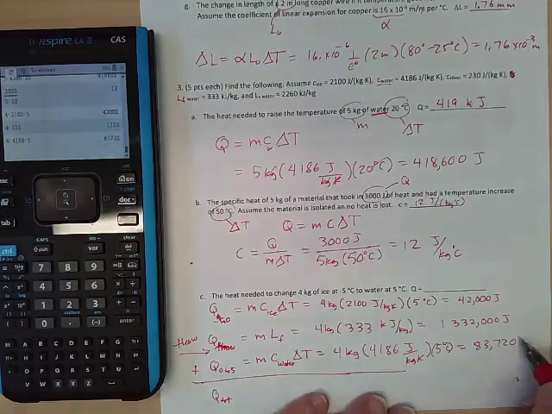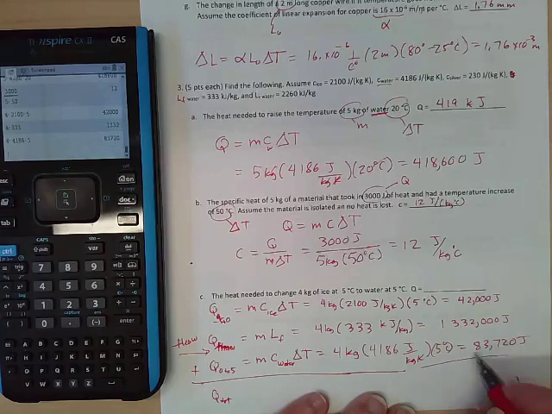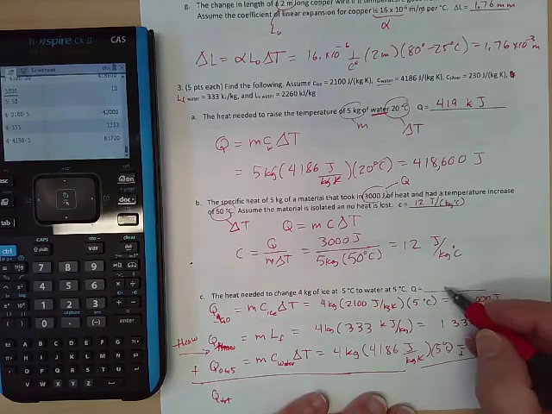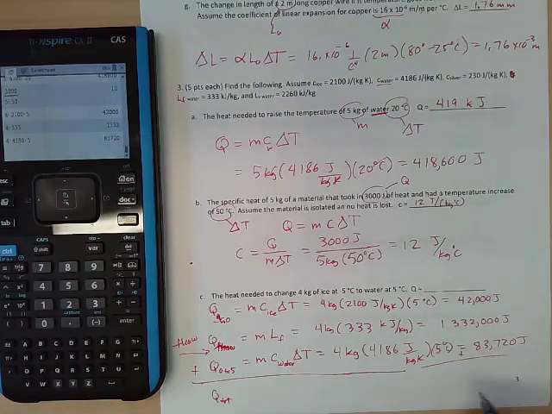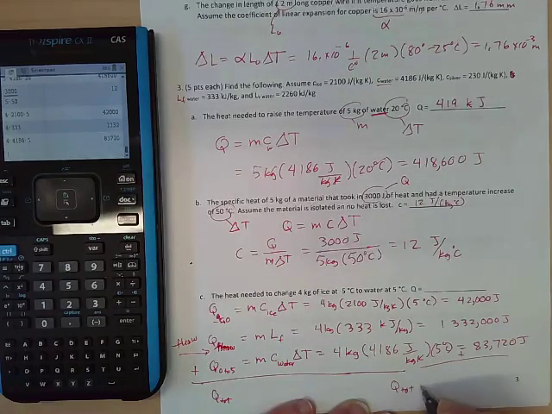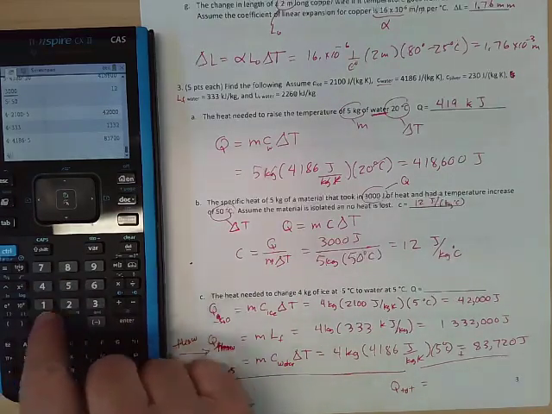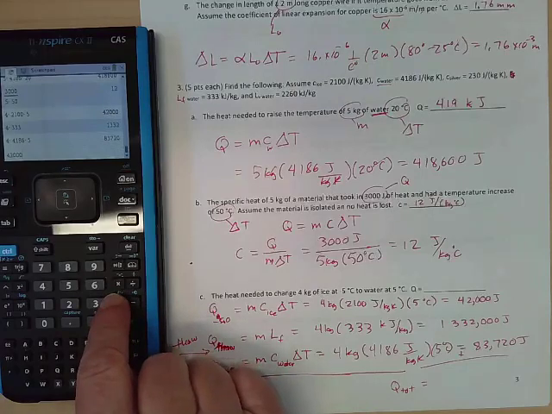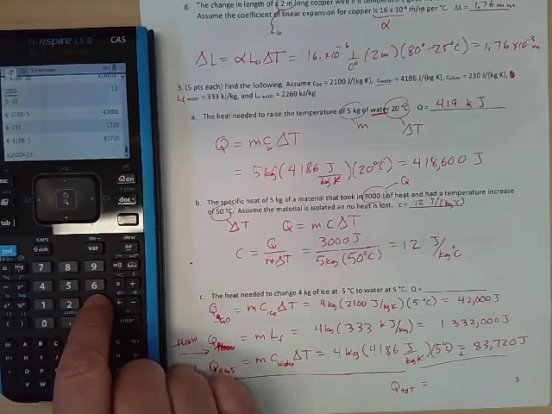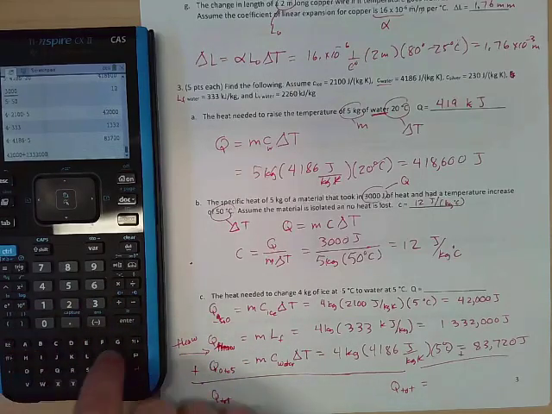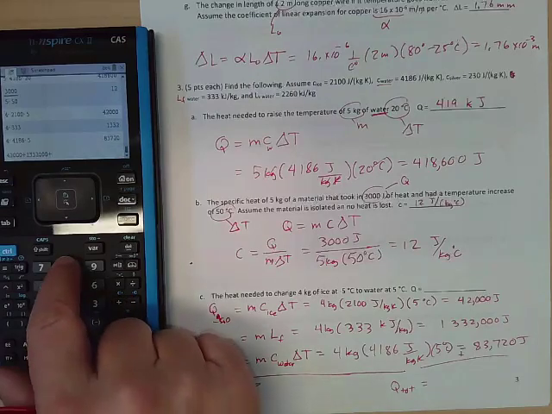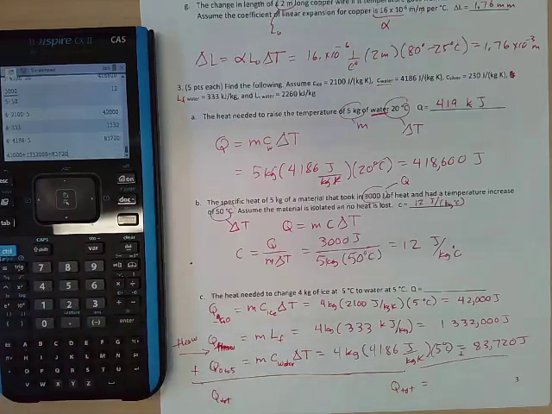All right, joules. So we got to add those all up. Add these 3 all up to get the Q total. 42,000 plus 1,332,000 plus 83,720.